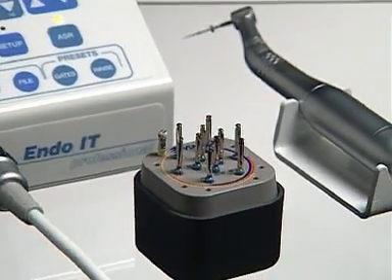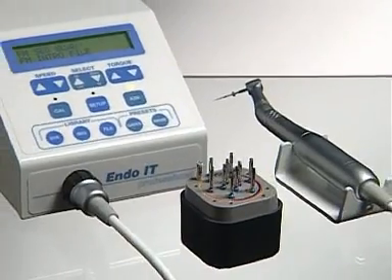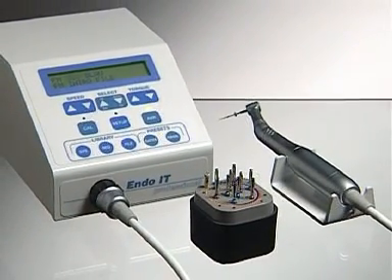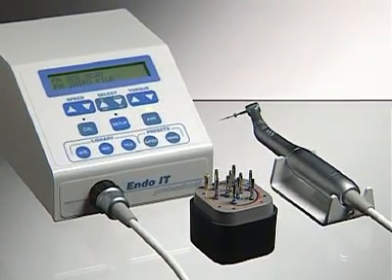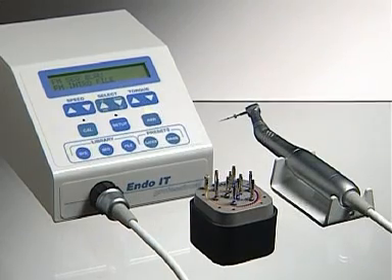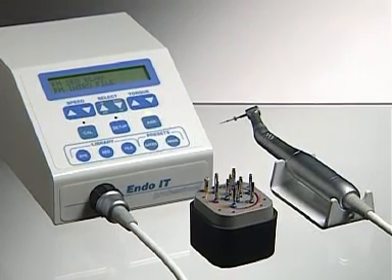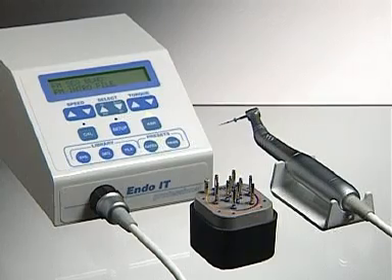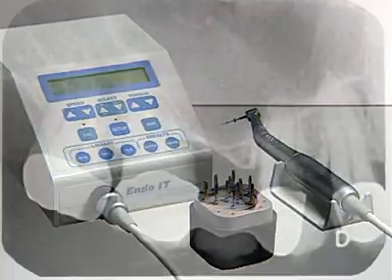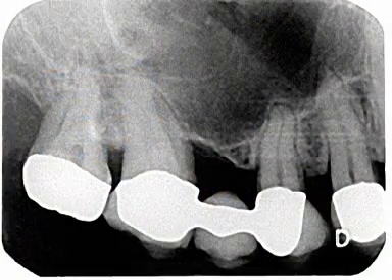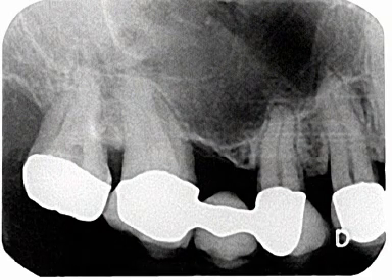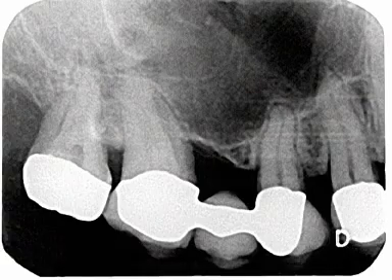In the case shown here, the FLEXMASTER NiTi file system is used together with the EndoIT Professional motor in the crown-down technique. The tooth being treated is the upper right 7, which has 4 roots, not all of which can be seen on the X-ray.